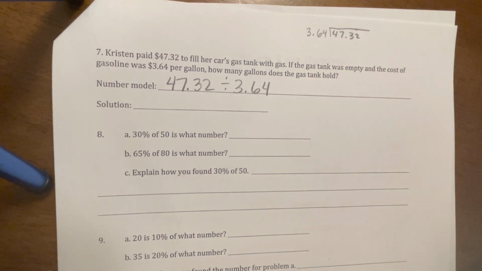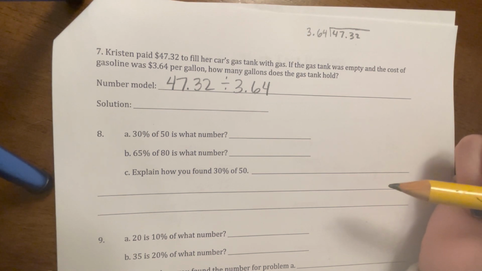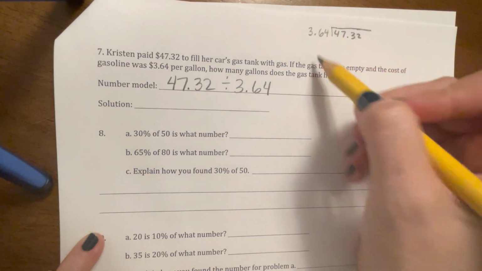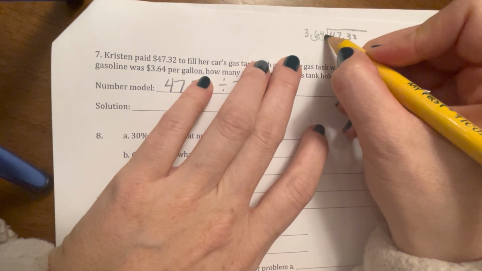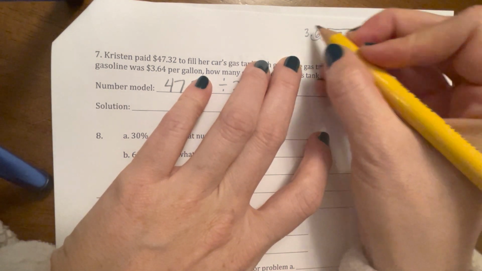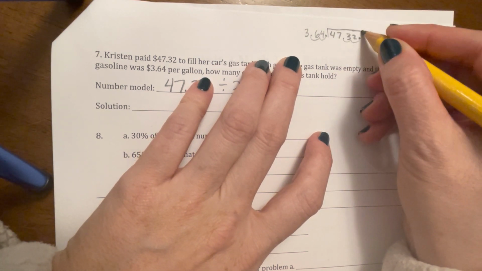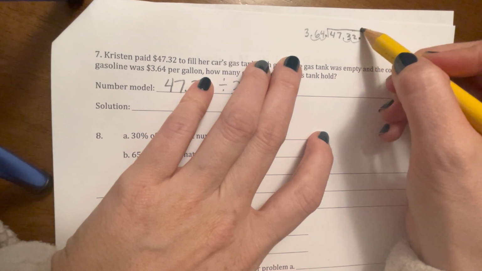And we have a decimal in our divisor, so what do we have to do? Someone raise your hand. Tell the sub, what do we do with that decimal in our divisor? So we have to try to make this number into a whole number, so we move our decimal place to the right until it becomes a whole number. So now instead of 3.64, we have 364. If we move it twice in our divisor, we move it twice in our dividend, and then we move it up into our quotient.